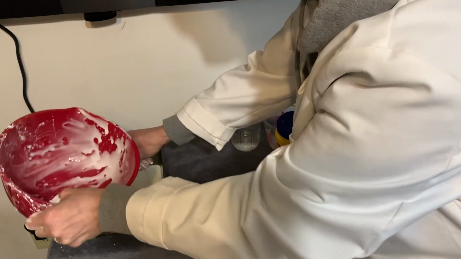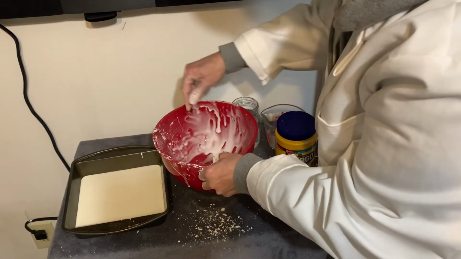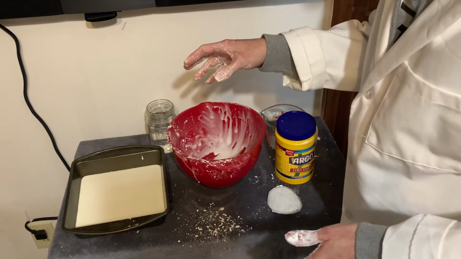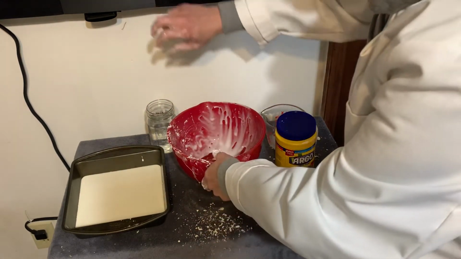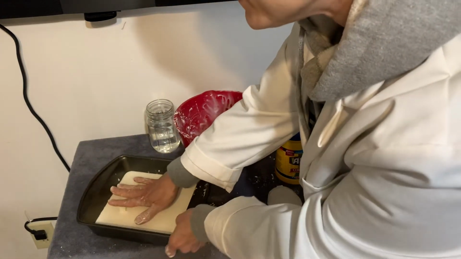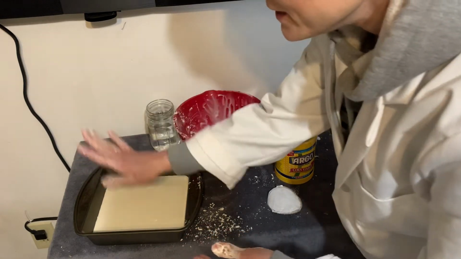Okay, so if this is truly a liquid, think about if this was a pan of water. What would happen if I smacked that? Well, the water is going to come back up in my face. So if I smack this and it's a liquid, it'll smack back up in my face. Ready?